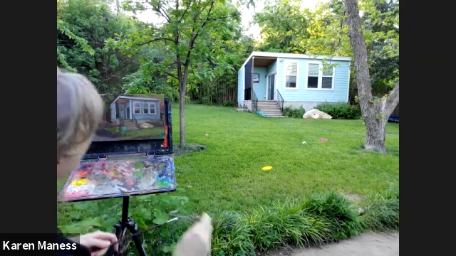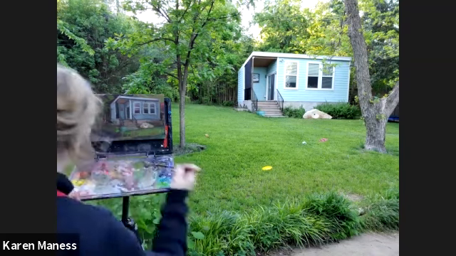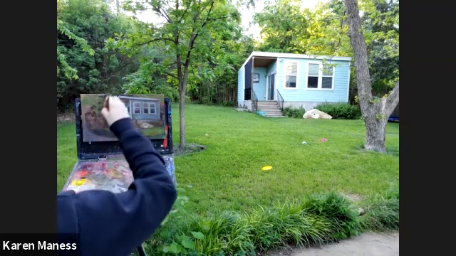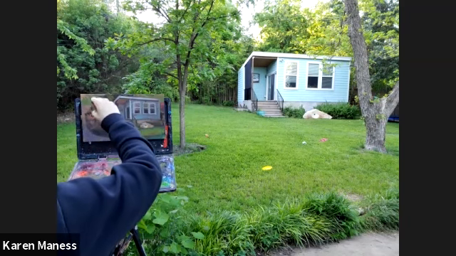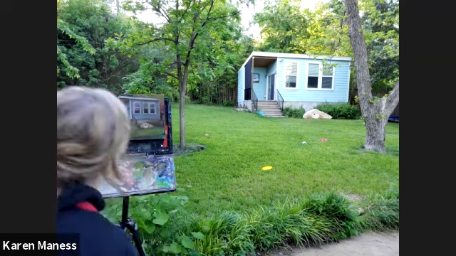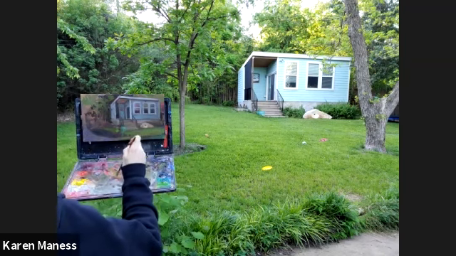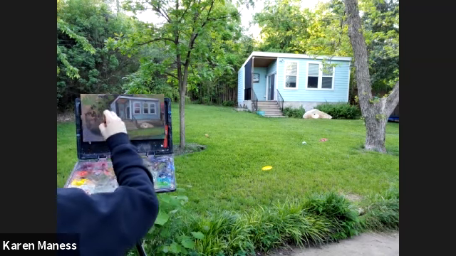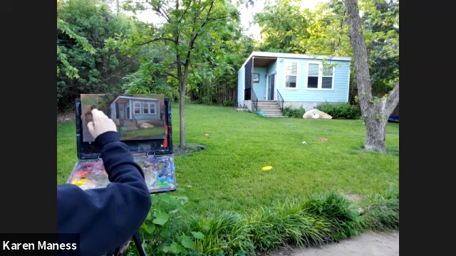And way in the background, I have bamboo, real skinny bamboos coming up. A little more yellow cast.